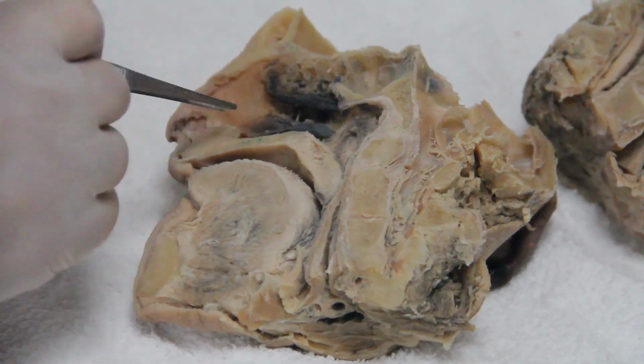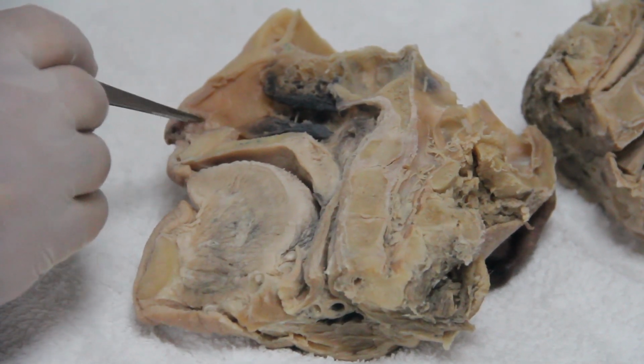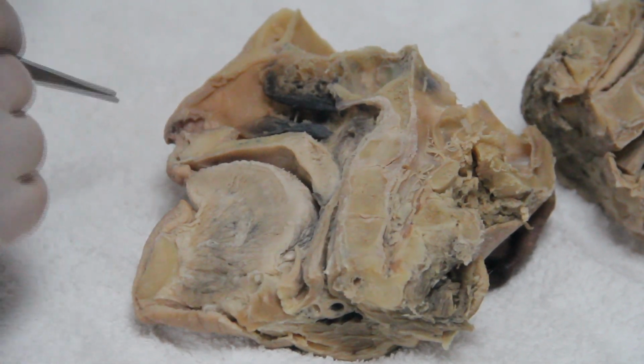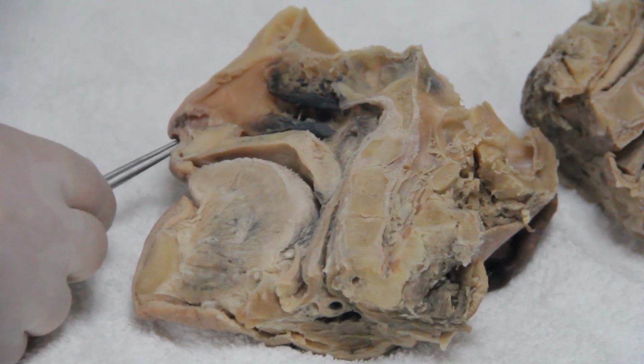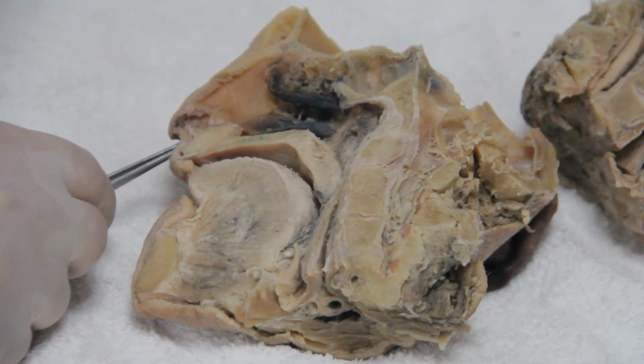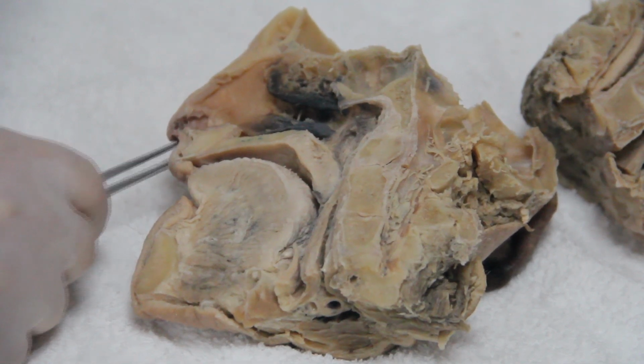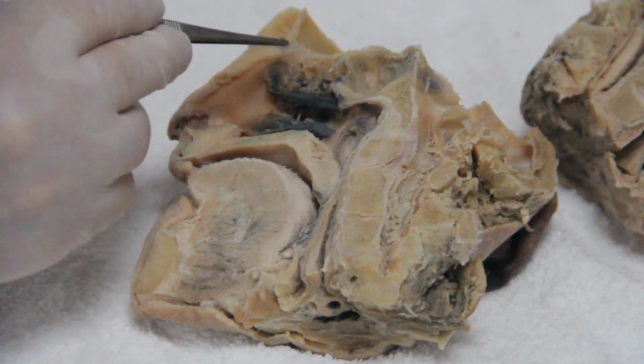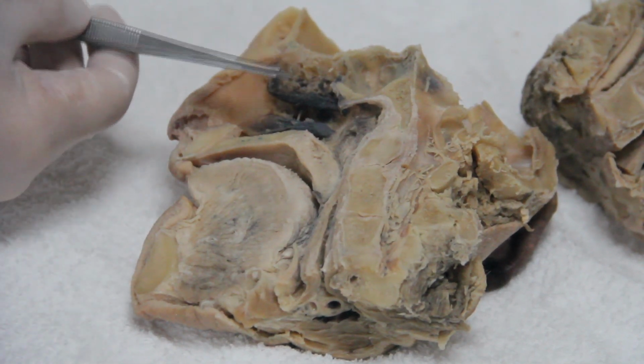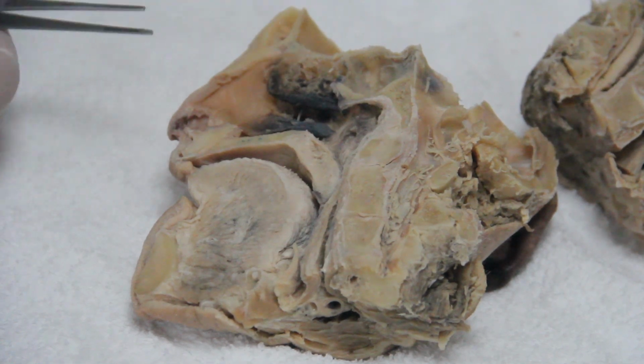So if you look at the nasal cavity, here is the nares, or nostrils. This is the external nasal aperture, where the air goes in. In the nasal cavity, we see three zones, three regions.